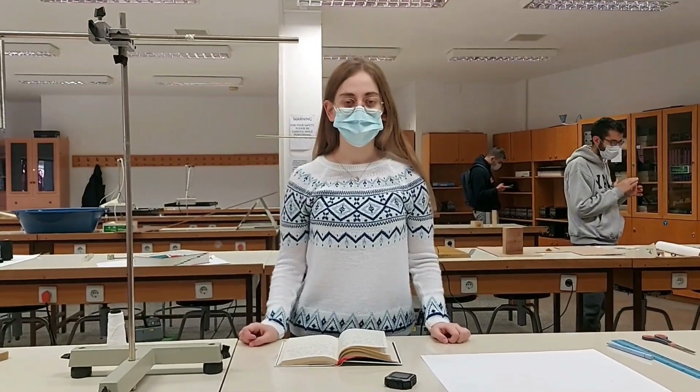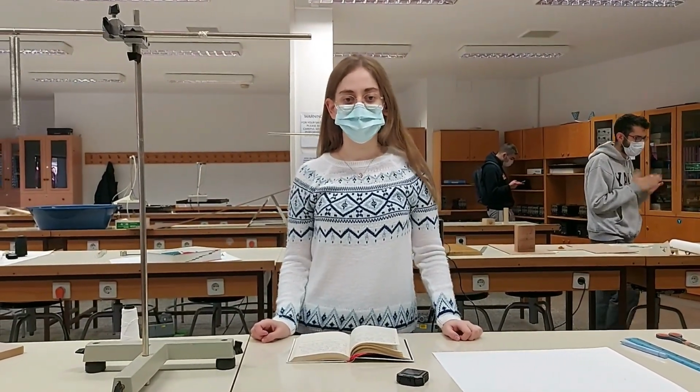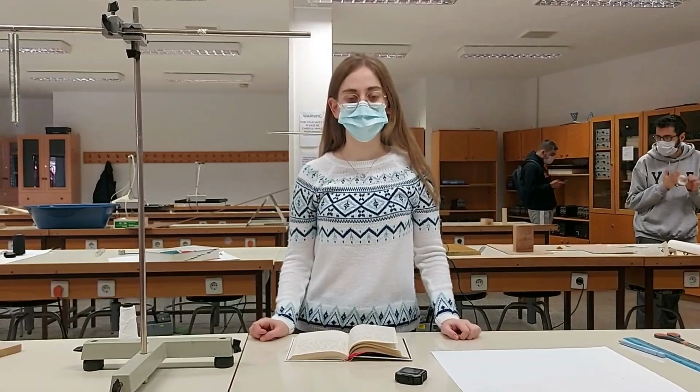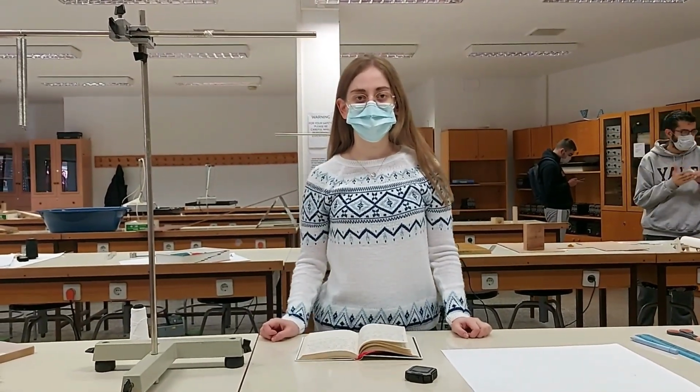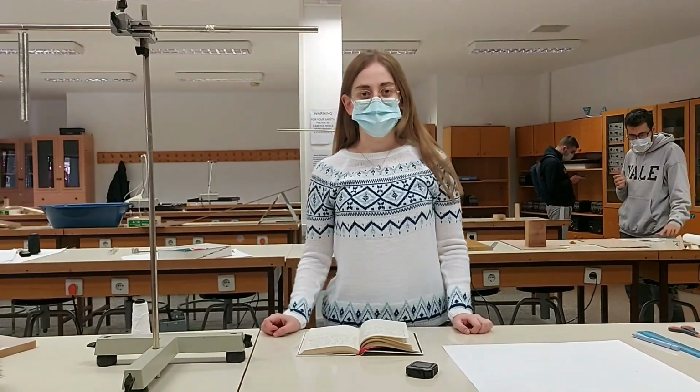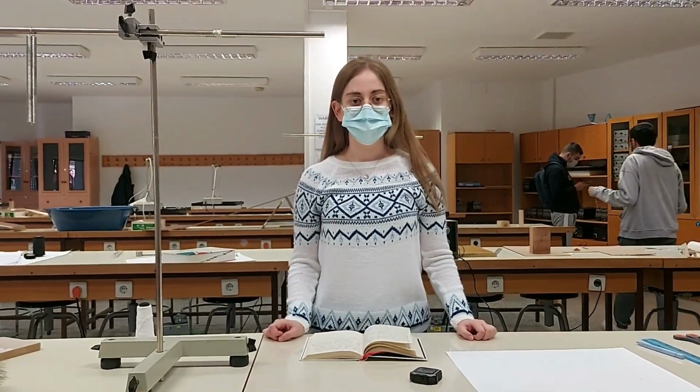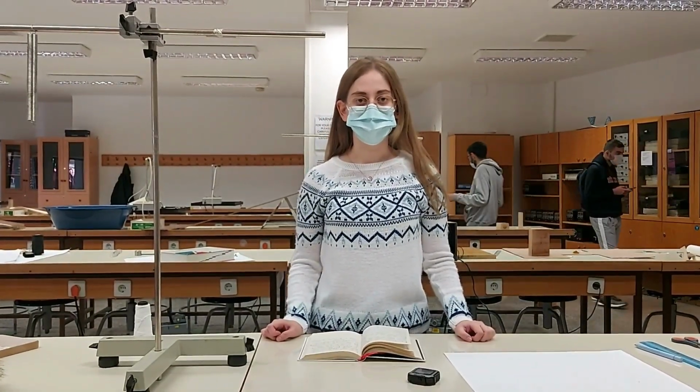I measured the half periods with the chronometer in both vertical and horizontal planes. Since the friction in the horizontal plane is bigger than in the vertical plane, the period of motion is bigger in the horizontal plane.